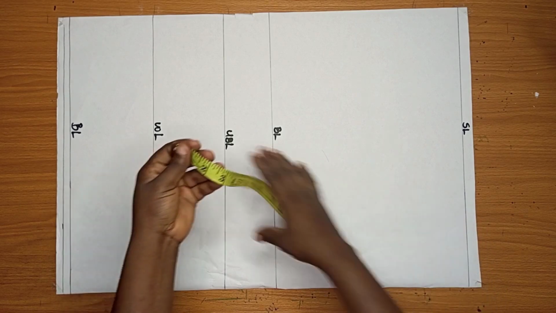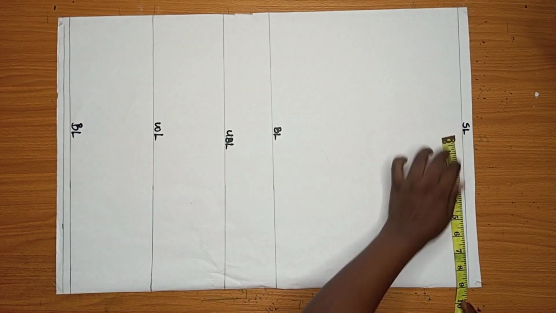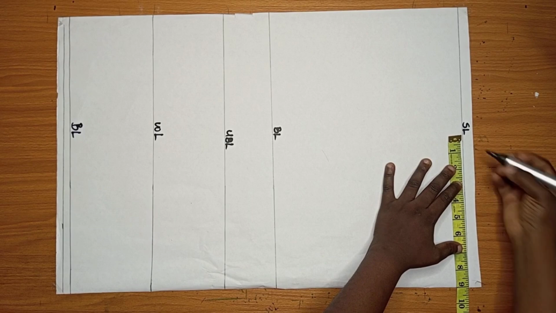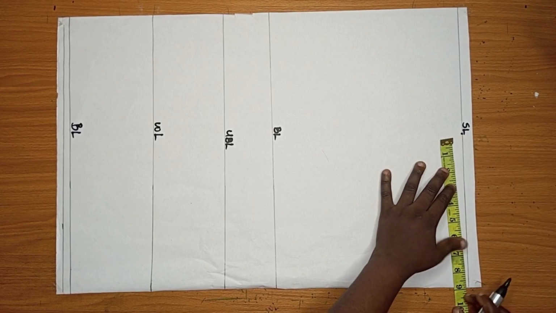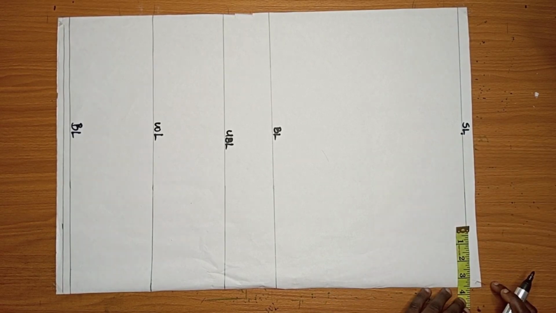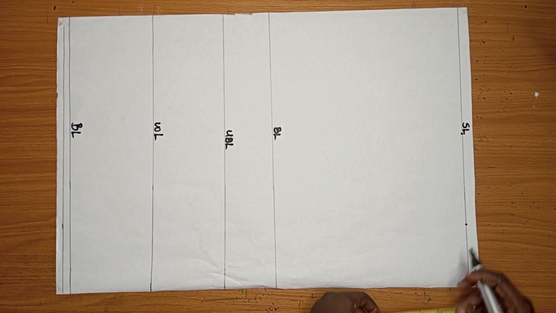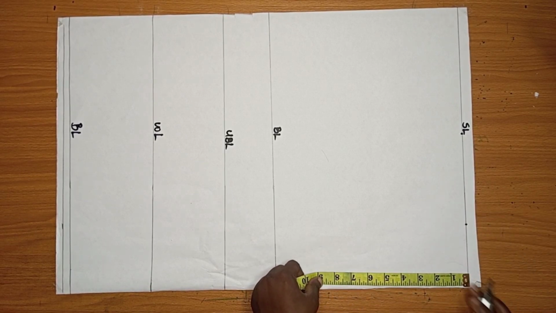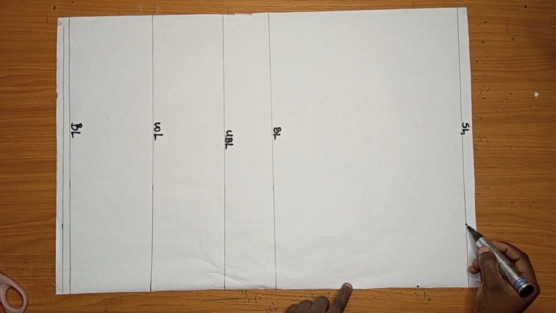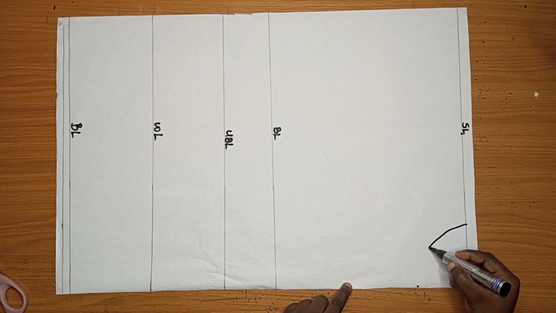So the shoulder measurement I'm using is 18 inches divided by 2 will give me 9 inches. So I'm going to mark it on my shoulder line. Now I'm going to take 3.5 inches for the neck wideness, and then I'll come down by 3 inches for the neck depth. Now this particular dress is not a high neck dress, okay, so I'm just using 3 inches just to create that neck effect. Okay, now go ahead now and connect it this way.